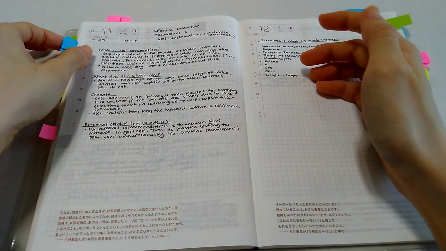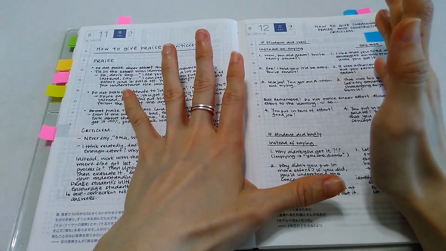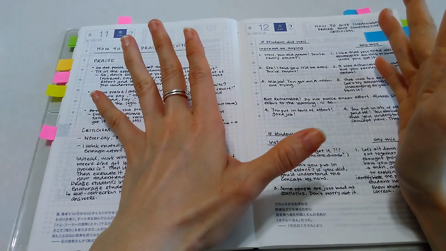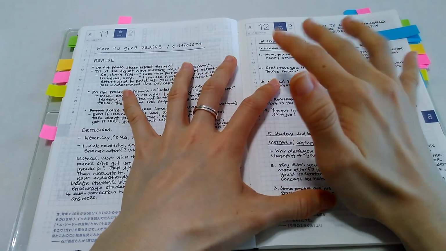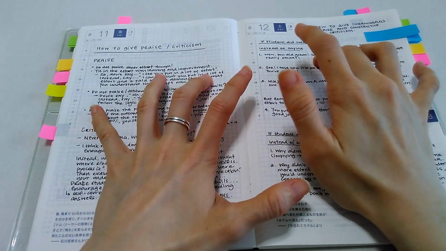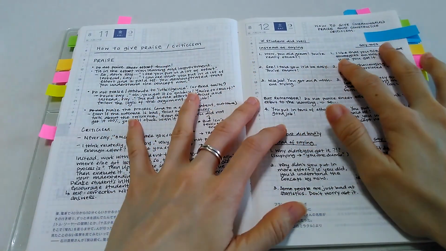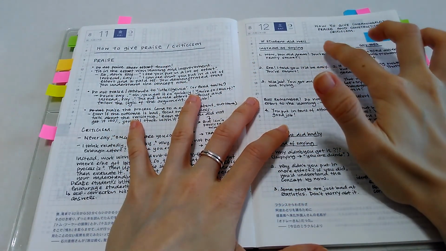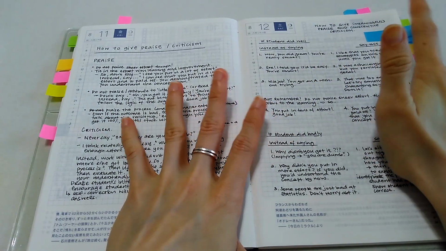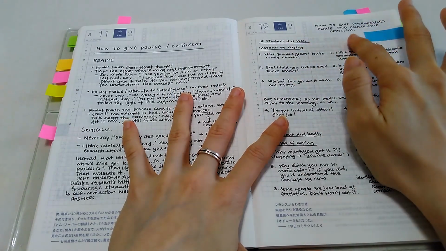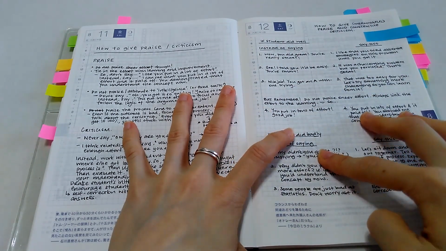Now, the second type of things that I write in the daily section are notes. So these can be notes from online articles, from podcasts, blog posts, journal articles, or talks. And this is usually for information that I think I want to refer to again and again. For example, I wanted to learn how to give my students meaningful praise and constructive criticism. So I did research on the growth mindset and so on, and then I made some notes on that.